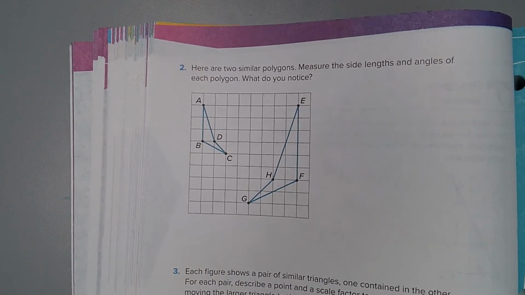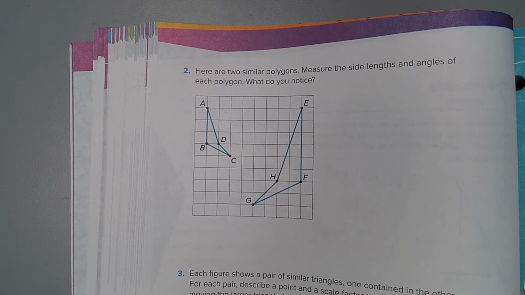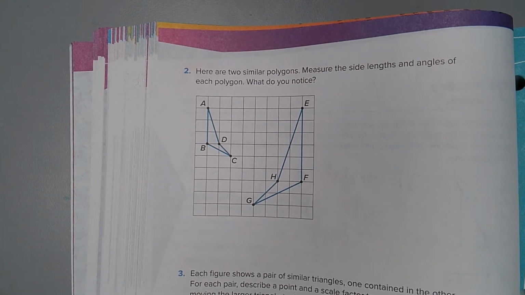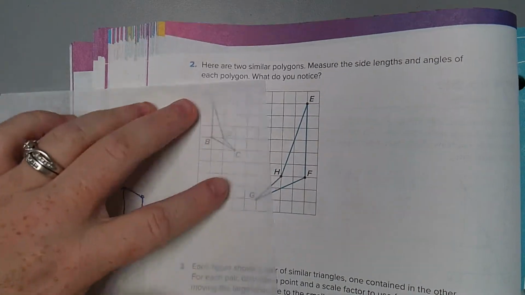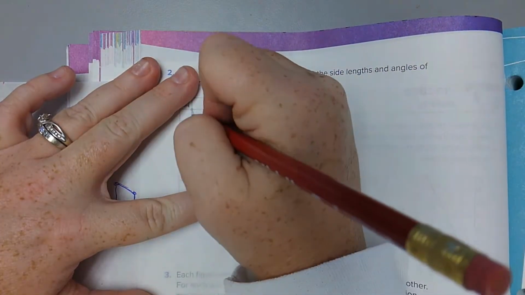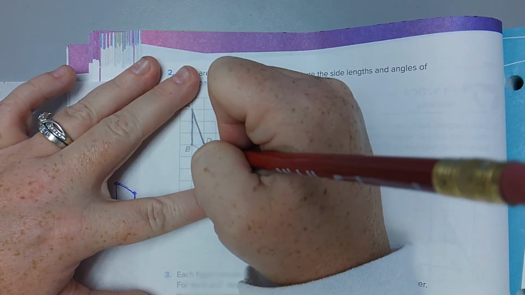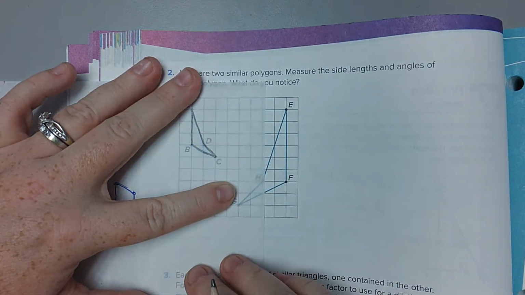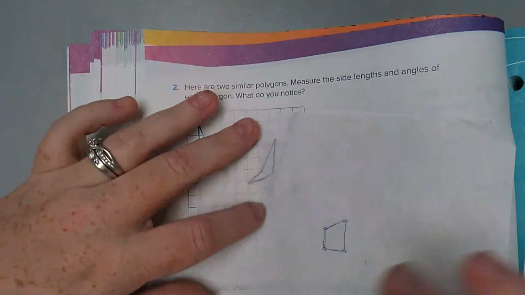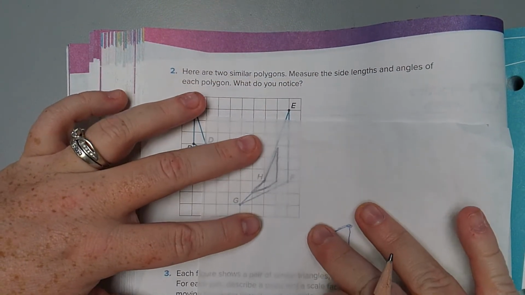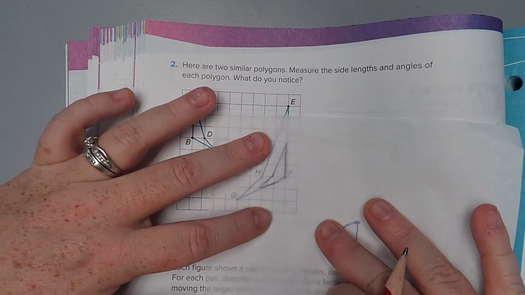Number 2. Here are 2 similar polygons. Measure the side lengths and angles of each polygon. What do you notice? Angles are going to be hard. We don't have a compass, however, or a protractor. We have patty paper. So you can trace your shape, and then you can compare angles of the 2 shapes.